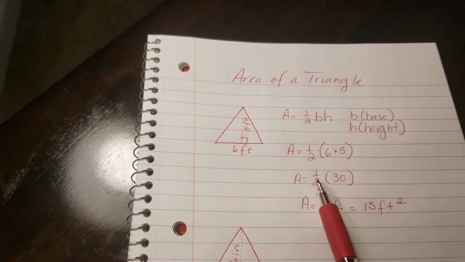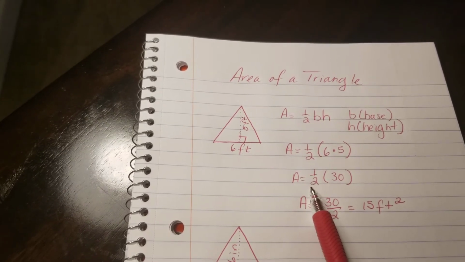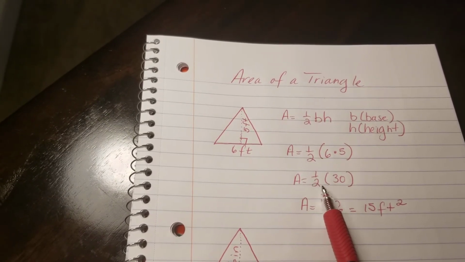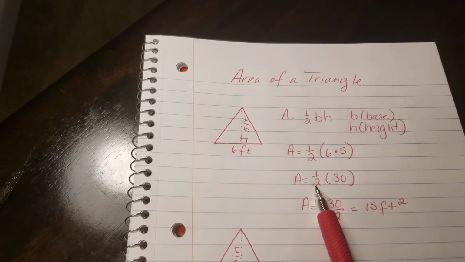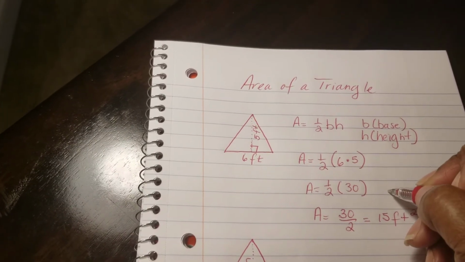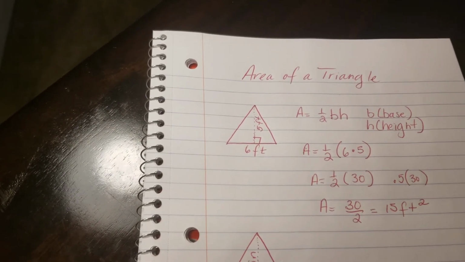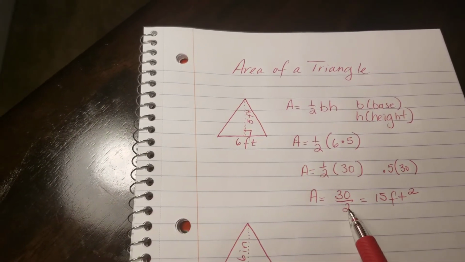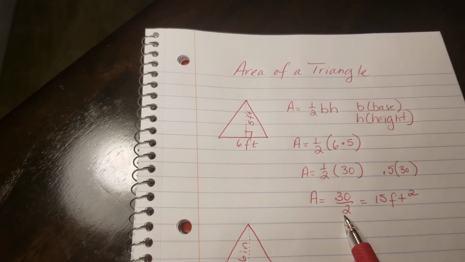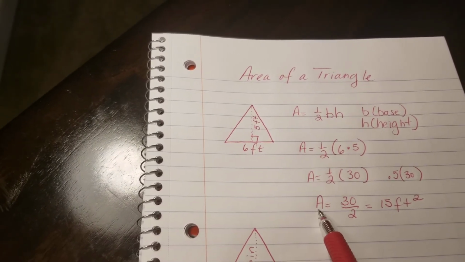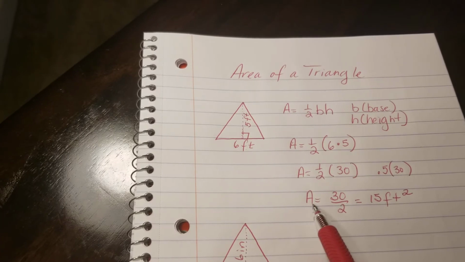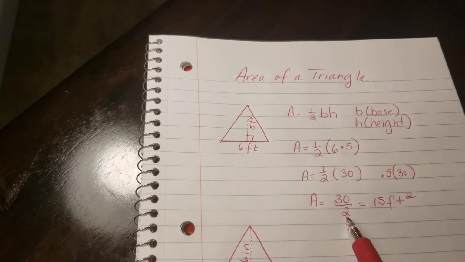All right. Now it says here to multiply 30 by 1/2. And you can do that. You can say 0.5 times 30. Or the simpler way to do it is just to divide by 2. Okay, so down here again, it's going to be A, or area, equals 30 divided by 2.